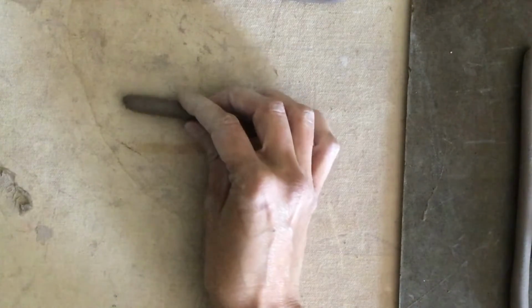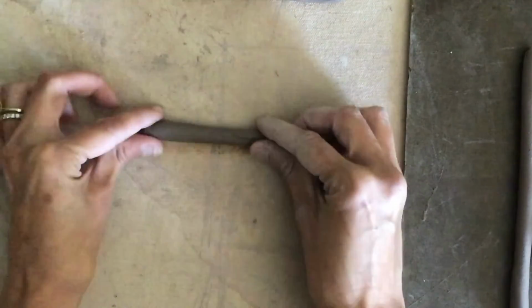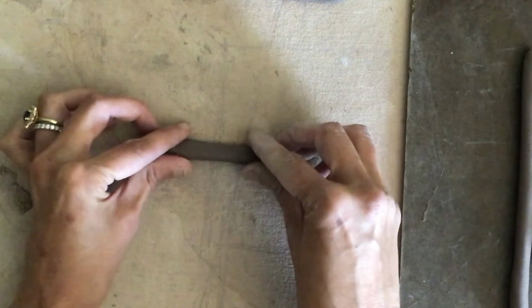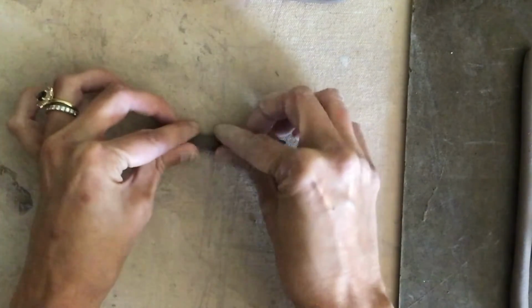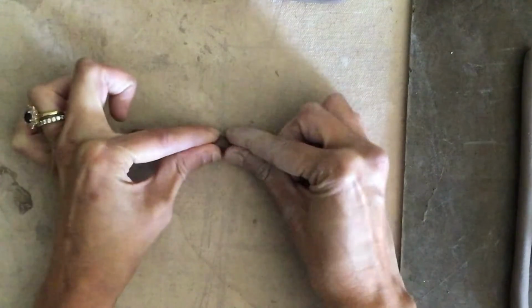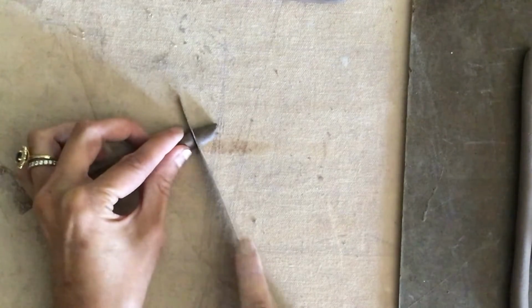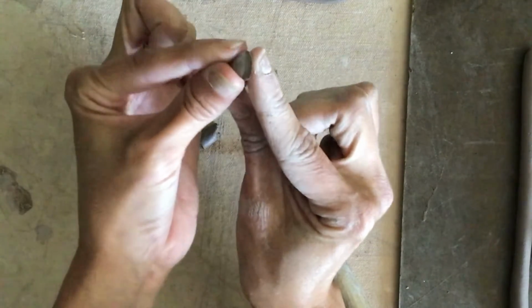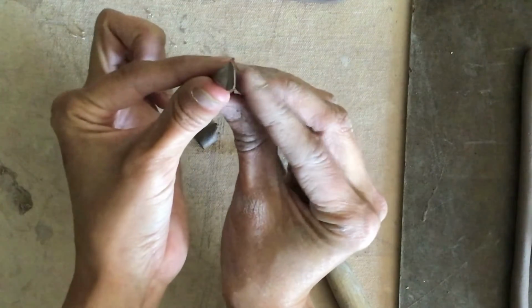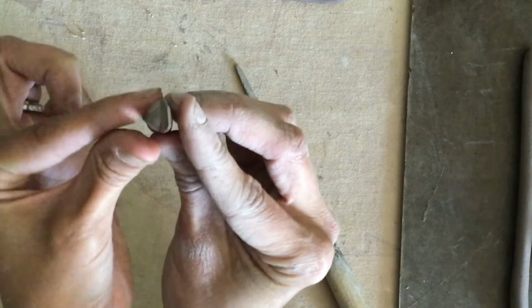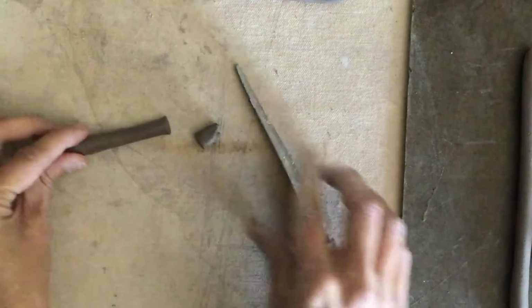For the pyramid one, a pyramid is the 3D version of a triangle. So for that, kind of the same thing. I'm going to flatten one side, and then pinch from the other end. So let's see. So you can kind of see, I end up having 3 sides that are flat and 3 corners.